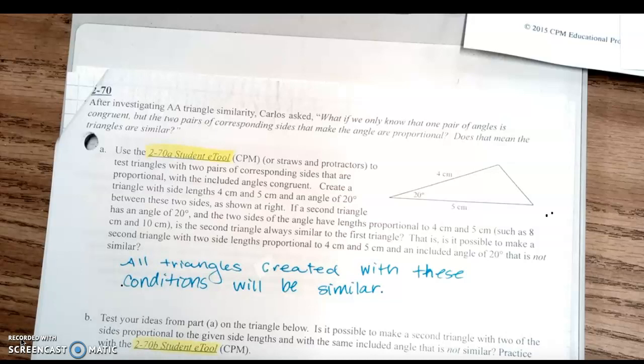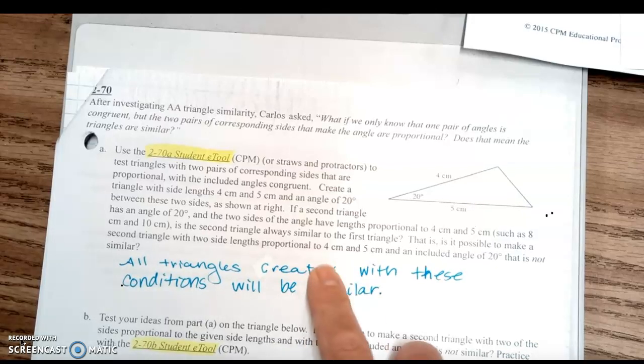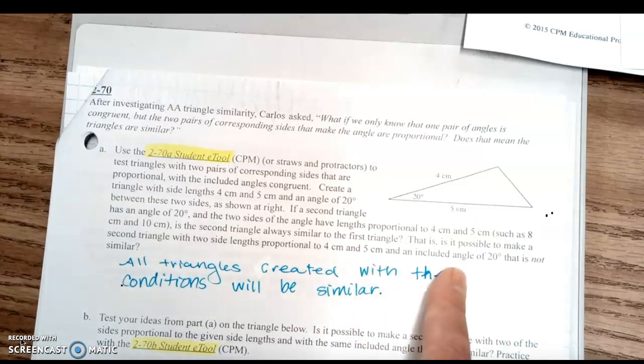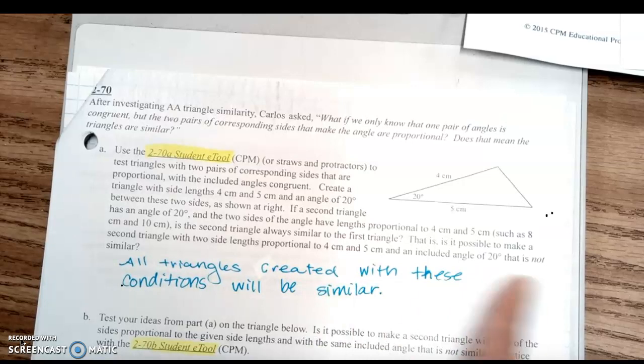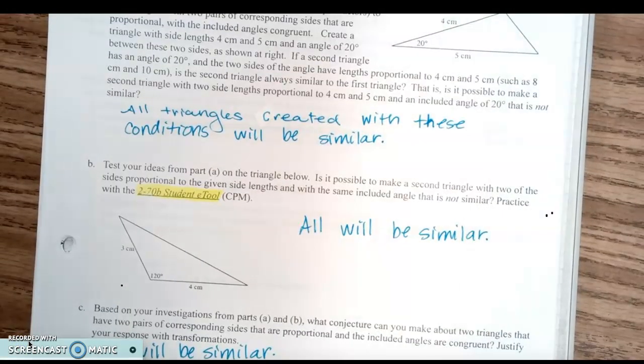Is it possible to make a second triangle with two side lengths proportional to 4 centimeters and 5 centimeters and an included angle of 20 degrees that is not similar? Okay? So again, part B says, test your ideas from part A on the triangle below.